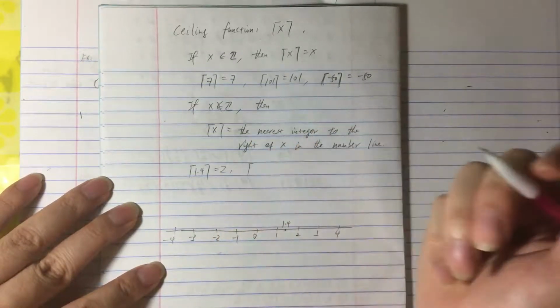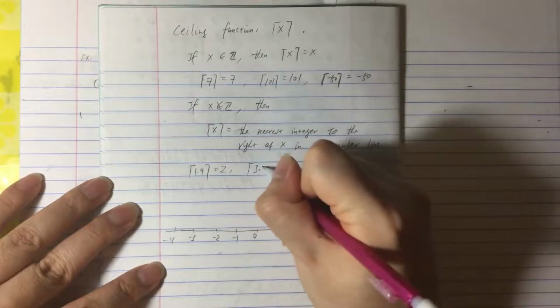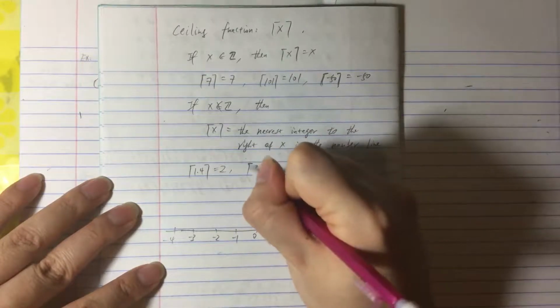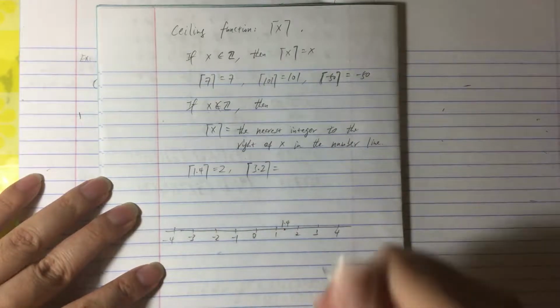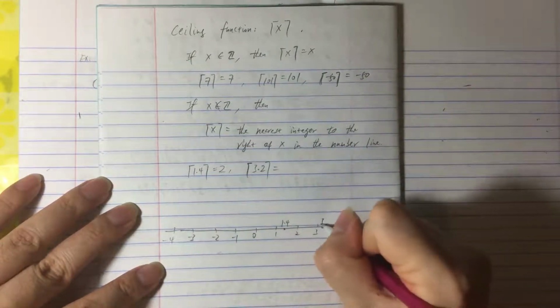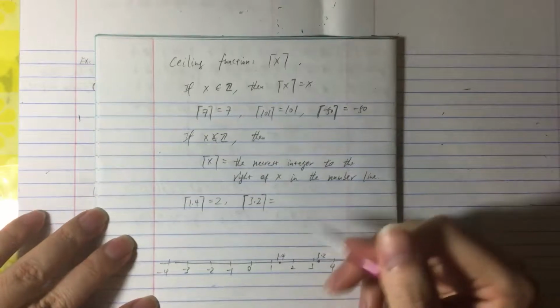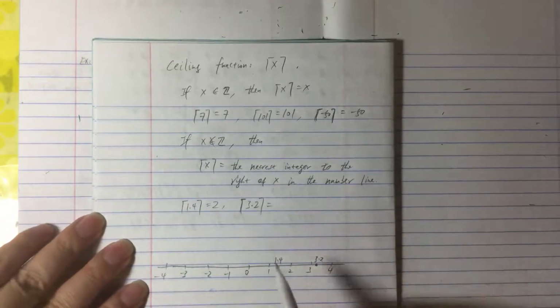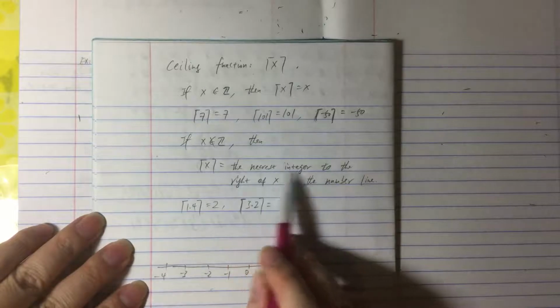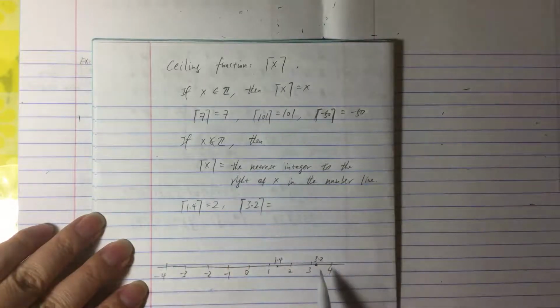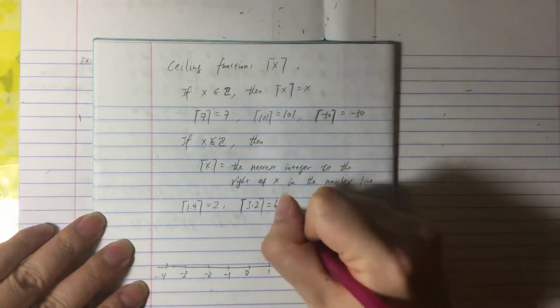Ceiling function of 3.2. 3.2 is somewhere here. If we take ceiling function for 3.2, 3.2 is not a whole number, so we round to the nearest whole number to the right of x in the number line. The nearest number to the right is number 4.